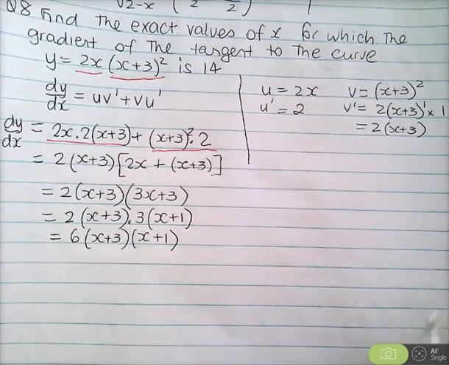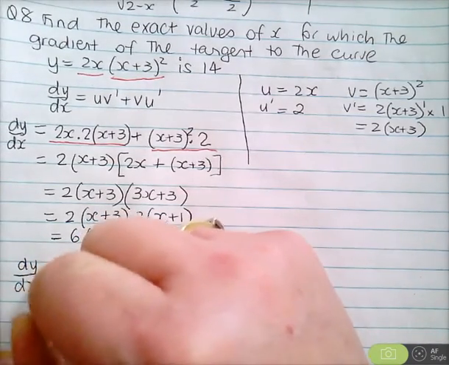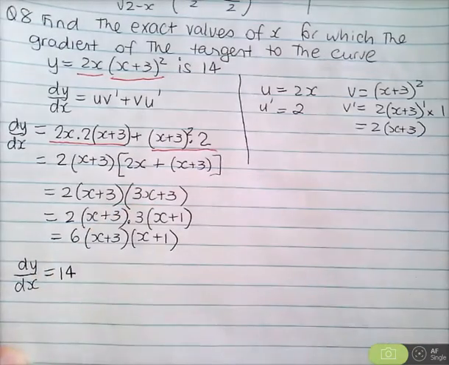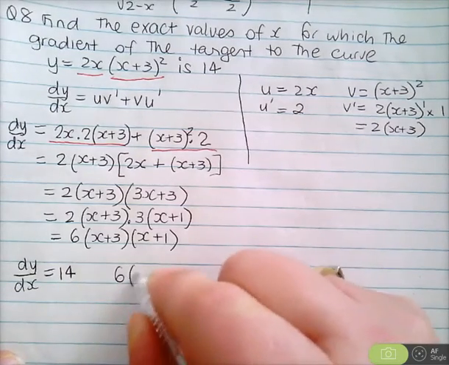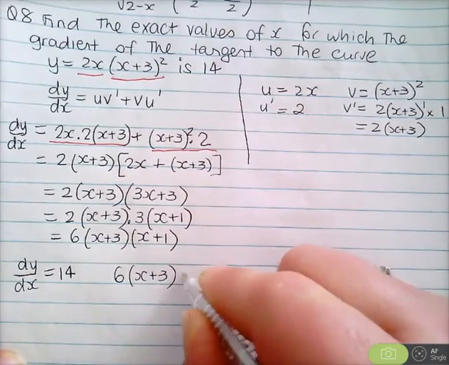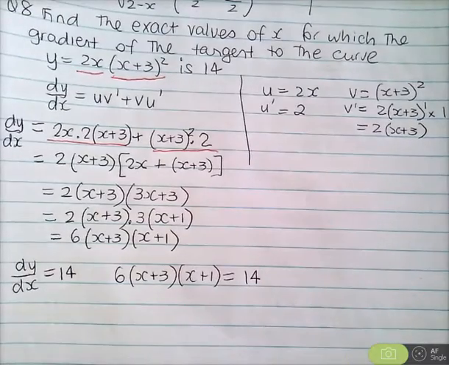Yep, it's question 8. So now you have to find the values of x for which the gradient of the tangent is 14. We know that dy dx is 14. That's what they're telling us. The gradient of the tangent is 14. dy dx is 14, not x. dy dx is 14. So now we go 6x plus 6 bracket x plus 3 times x plus 1 is 14.